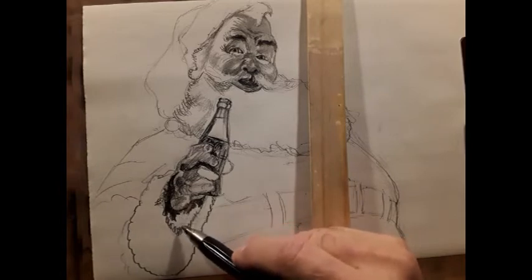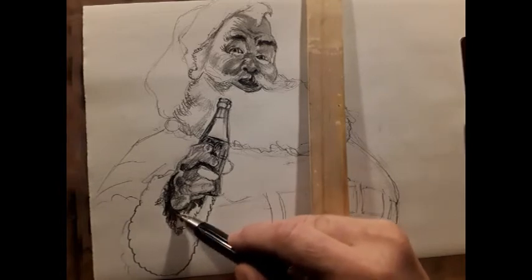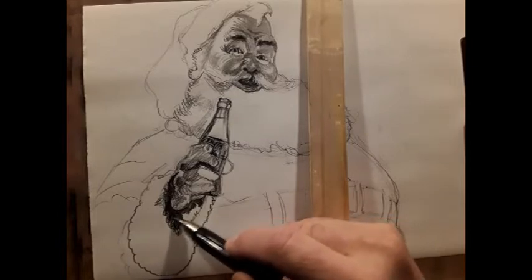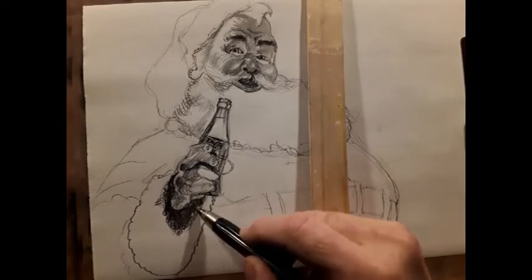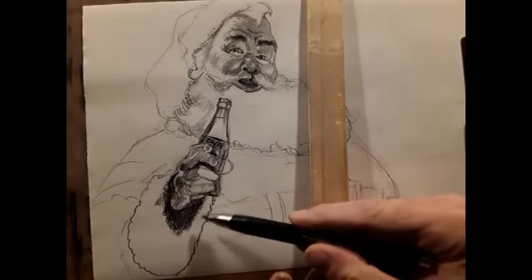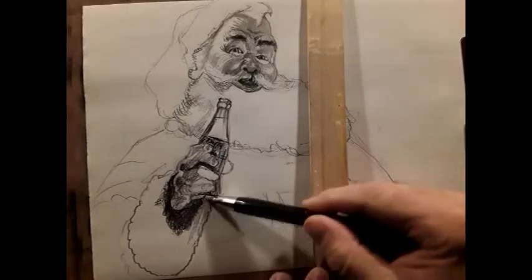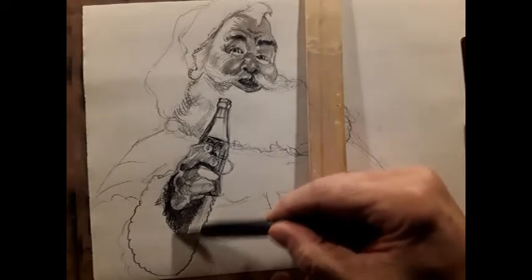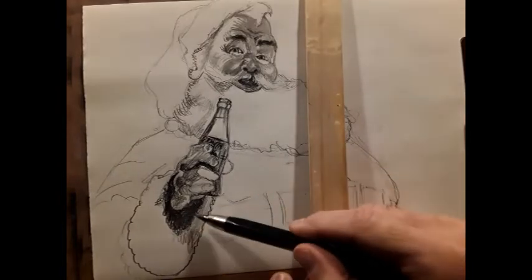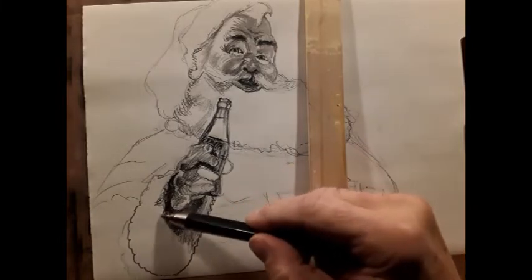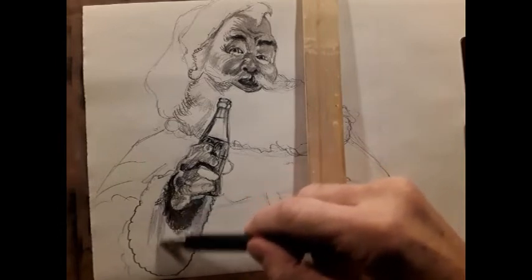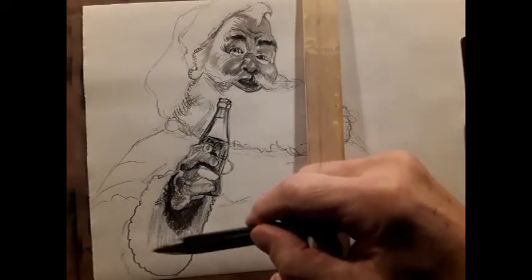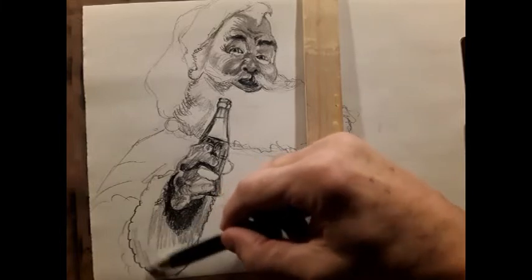Or I could use cross-hatching all over. I could make his suit pink with purple polka dots, and it would still look like the same person. He would just be wearing a different colored suit. But a person would see the image, the portrait, and immediately say, hey, it's Santa Claus.